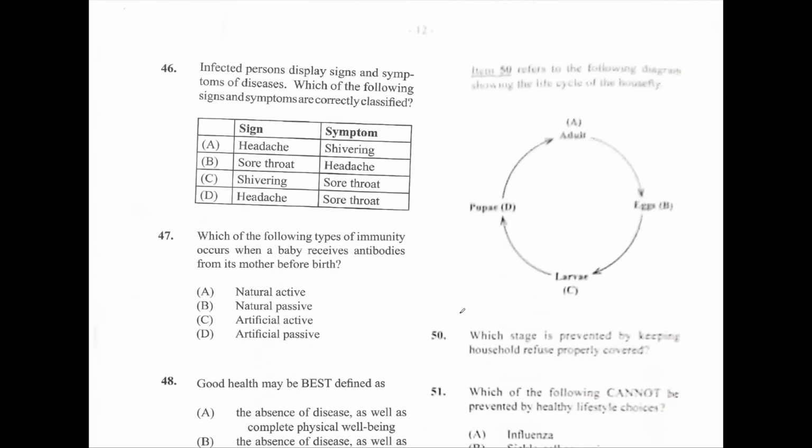On to question 46. Infected persons displaying signs and symptoms of diseases. Which of the following signs and symptoms are correctly classified? Remember, a sign or symptom is something that could be observed or measured. A symptom, only that person is experiencing it.